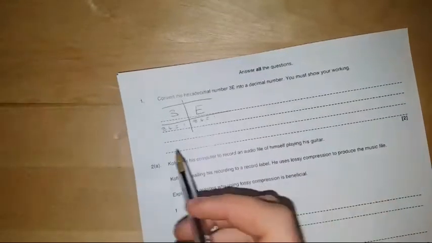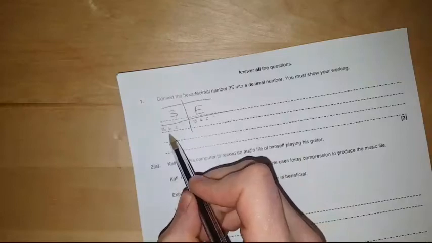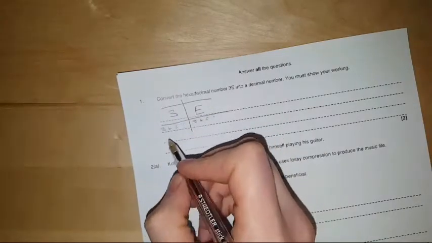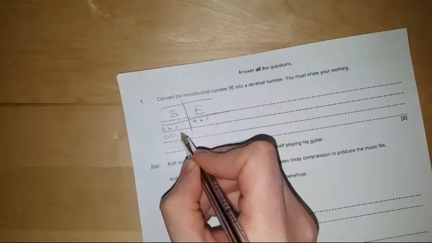And then all we need to do is work out the binary for 3 and then the binary for E. So the binary for 3 is 0, 0, 1, 1. And then the binary for E, if you remember your hex charts, goes 9, and when we get to 10, we change that for A, 11 is B, 12 is C, 13 is D, and 14 is E. Obviously it goes up to 15, so 15 is F. So we know that this value is actually worth 14.